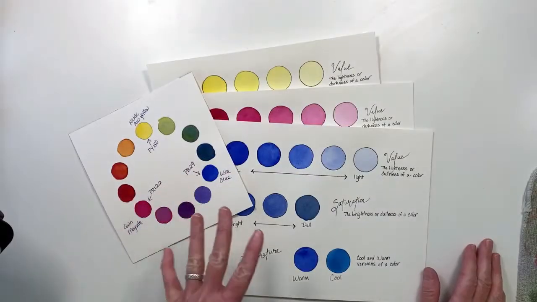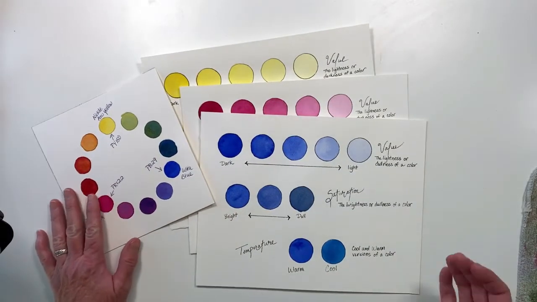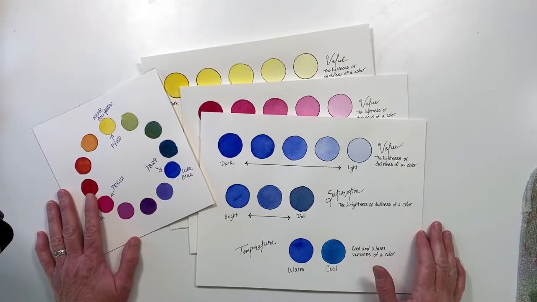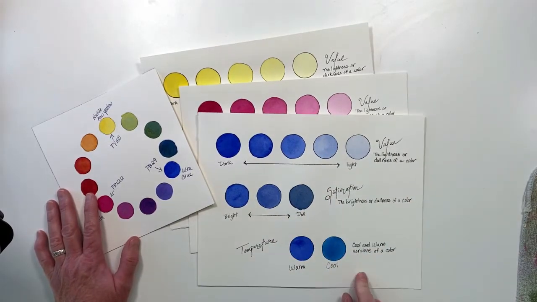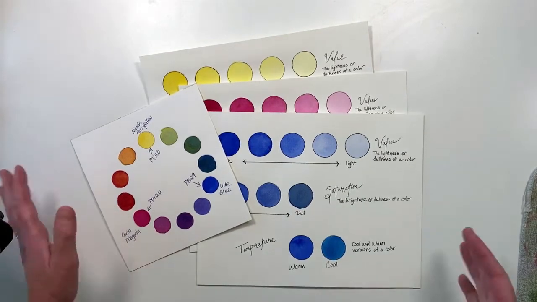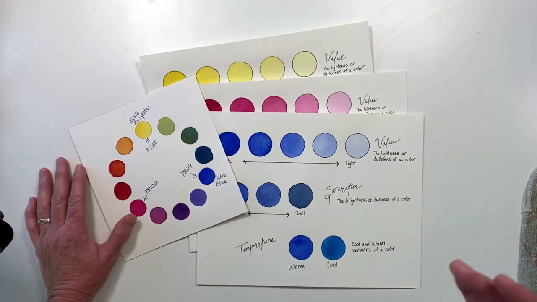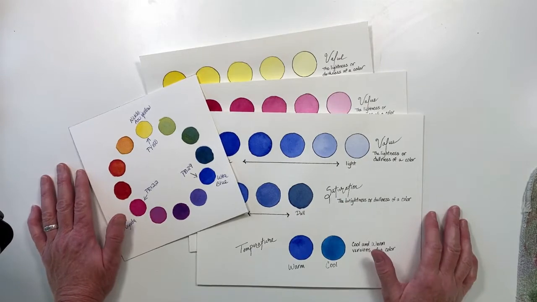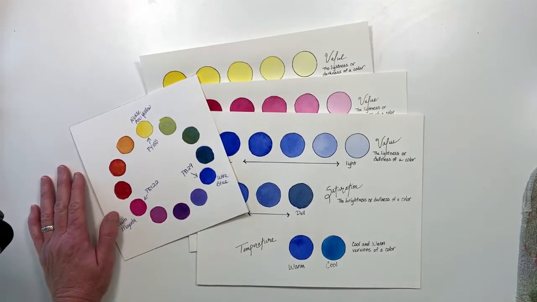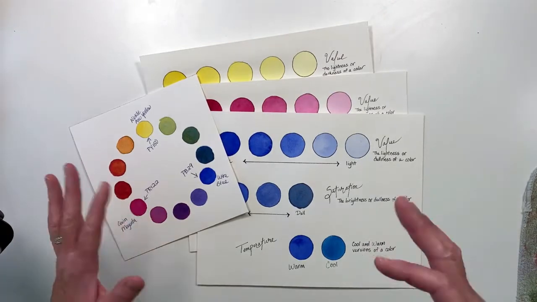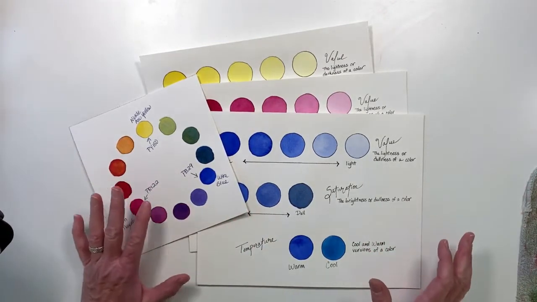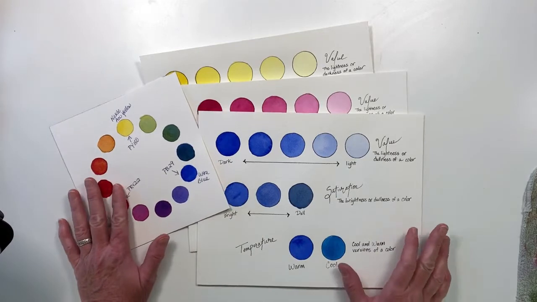In this little mini tutorial, I'm going to be discussing the difference between value, saturation, and temperature. I get a lot of questions about why this is important. Well, it's important because you need to think of this as kind of like a roadmap. Knowing how to get there is going to save a lot of bad detours.